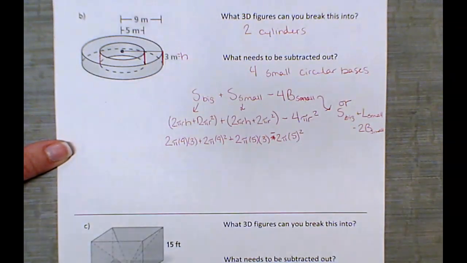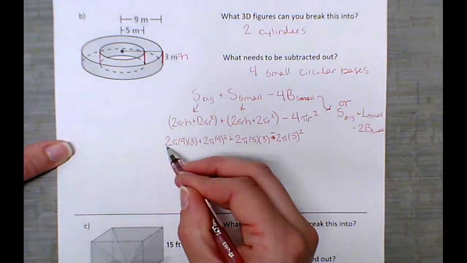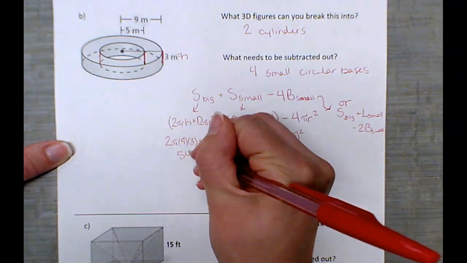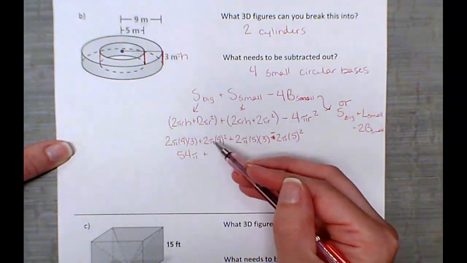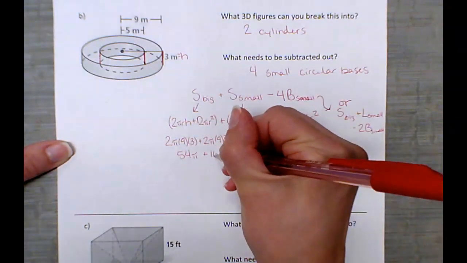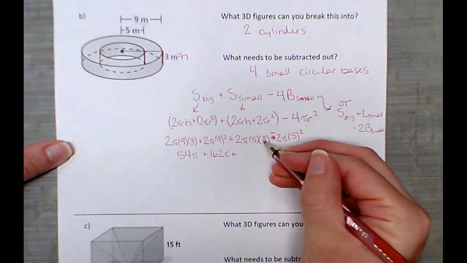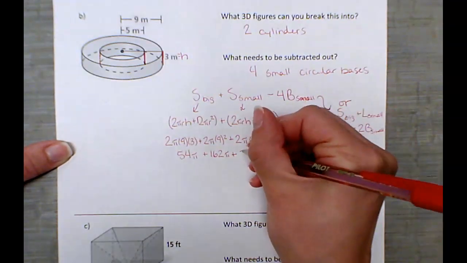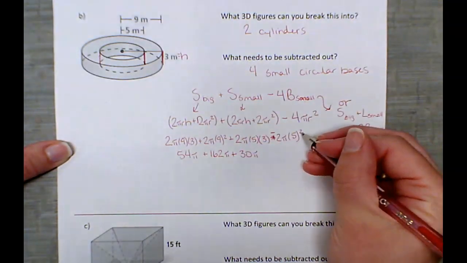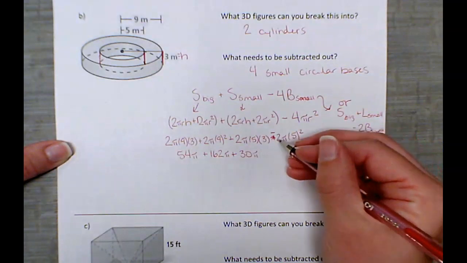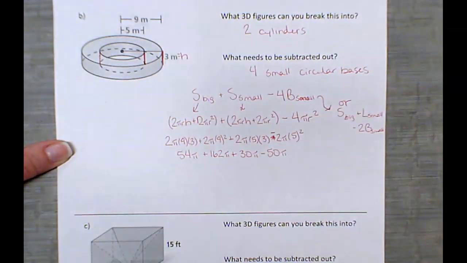So now whenever I put these together, 9 times 3 is 27. 27 times 2 is 54 pi. Plus 9 squared is 81. 81 times 2 is 162 pi. Plus 5 times 3 is 15 times 2 is 30 pi. And then 5 squared is 25. 25 times 2 is 50, so minus 50 pi.